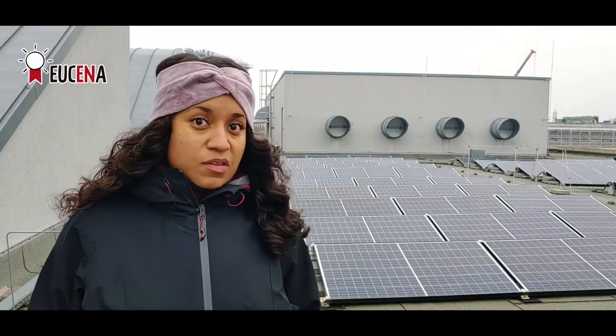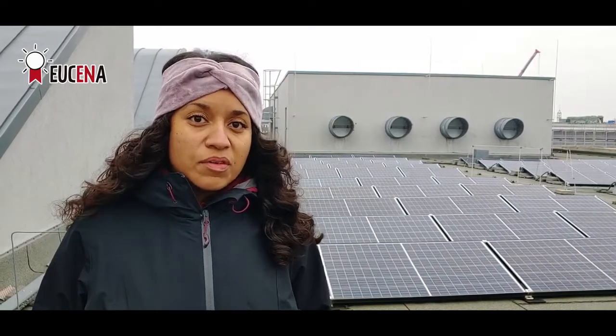We're going to be talking about organizing working groups within student initiatives, and specifically about this initiative called Solar Powers, which is a non-profit organization.